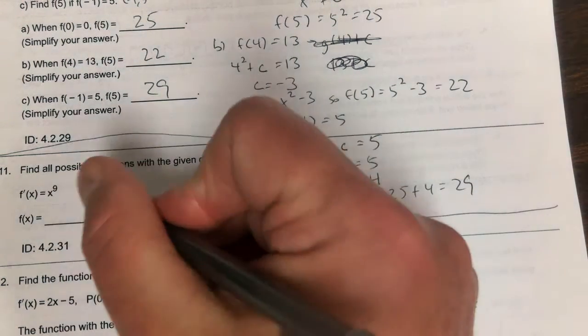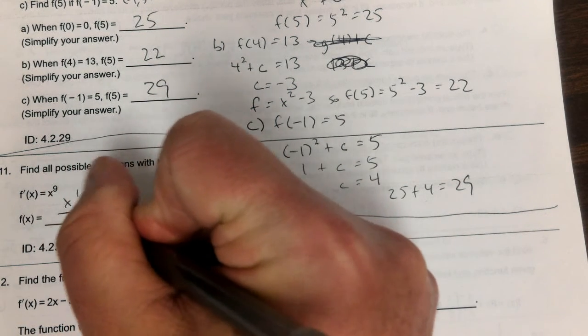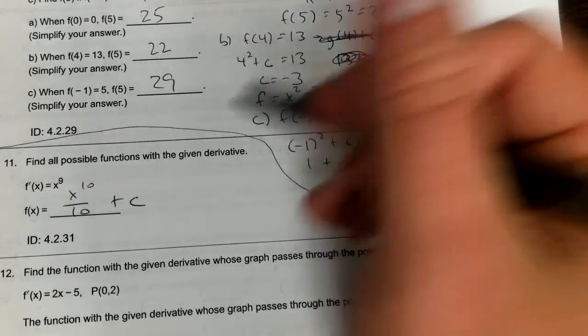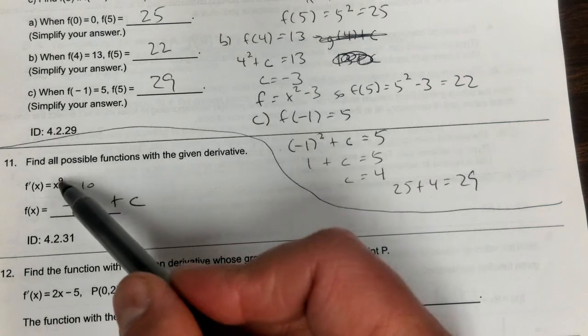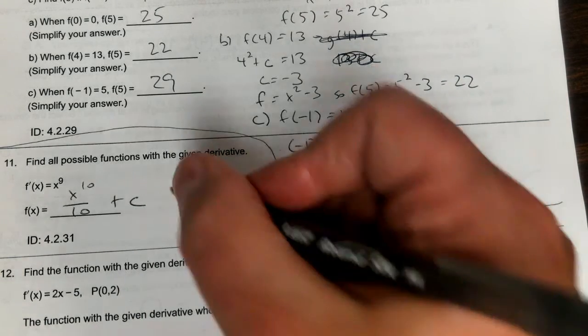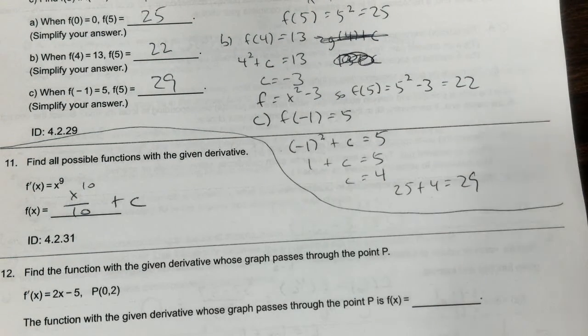So you'd have x to the 10th over 10 plus c. So basically think of it as it has to be bigger by 1 and then that fraction, like 1/10. Or just x to the 10 over 10.